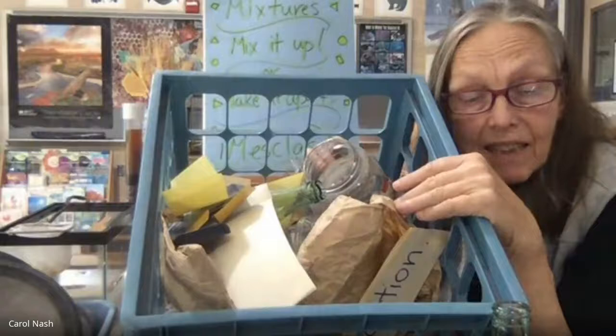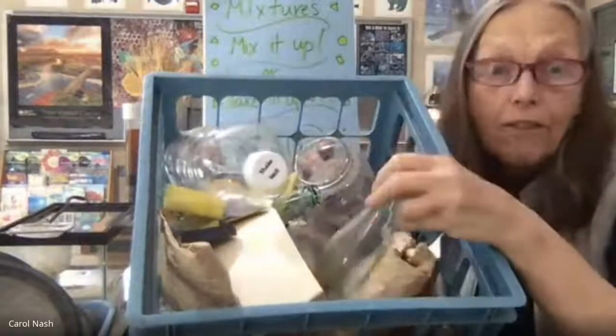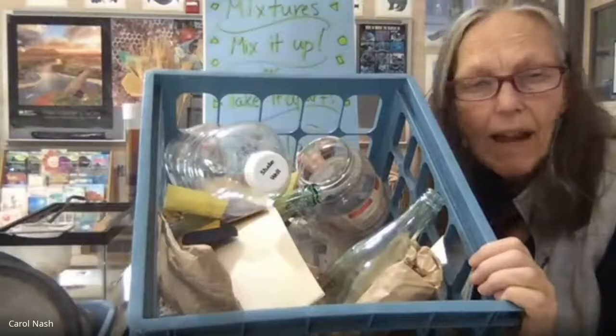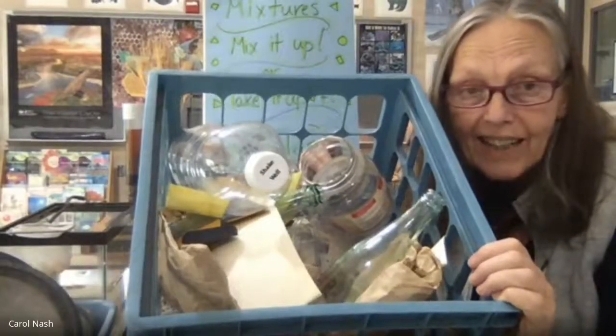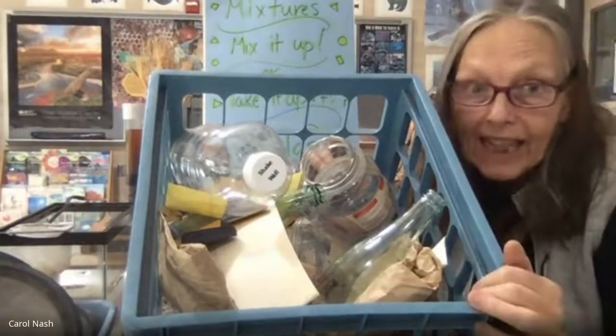So it's important to make sure you put the right things in the recycling bin and that they're clean and that you don't put things like styrofoam that can't be recycled. So I walk by my neighbor's recycling bin, they've got all that styrofoam packing in there, and I think to myself, oh no, not again.